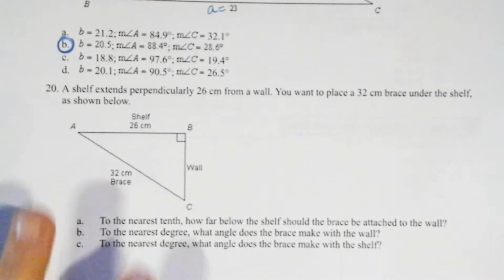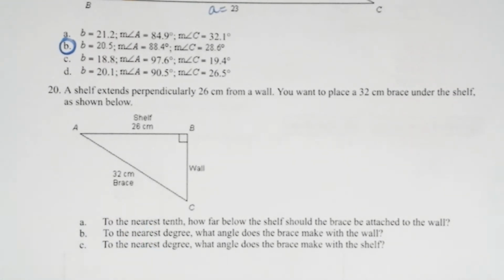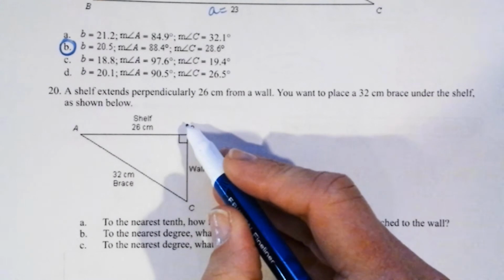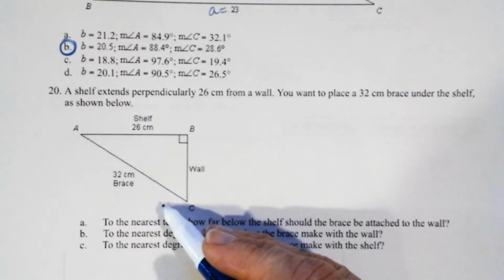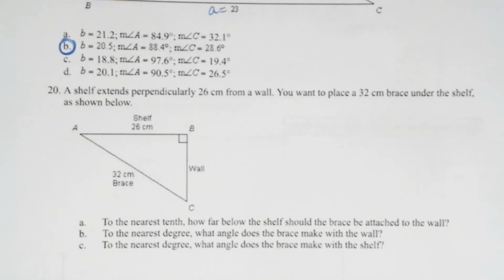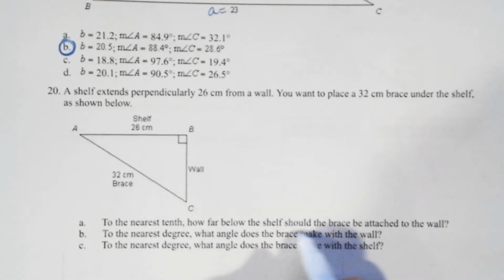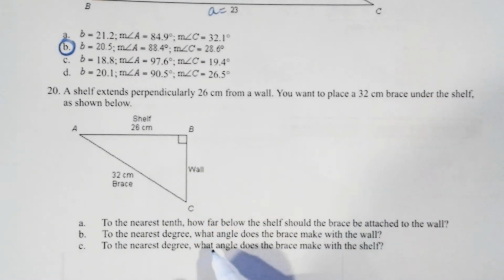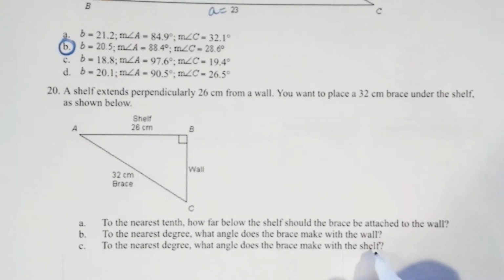So a shelf extends perpendicularly 26 inches from the wall. You want to place a 32-inch brace as shown. To the nearest tenth, how far below the shelf should the brace be attached? Okay, so we're looking for this. What angle does the brace make? And what angle does the brace make with the shelf?